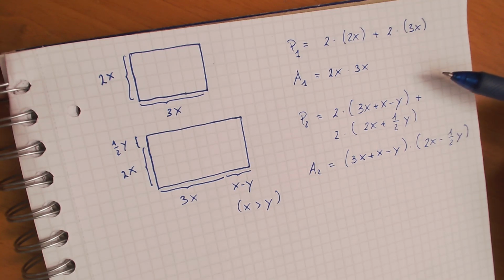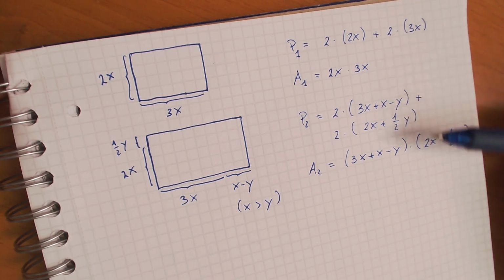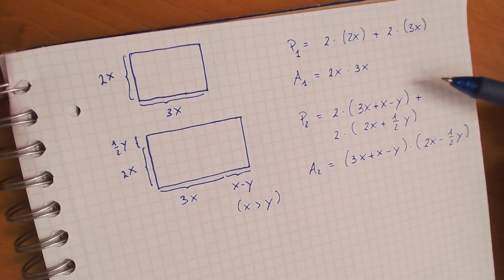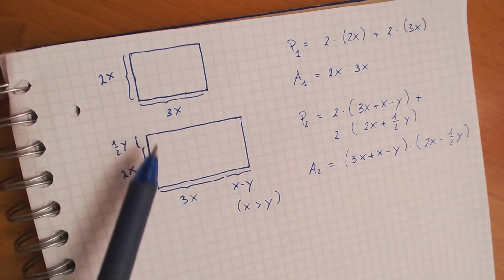But in this exercise we have to find the difference between the two perimeters and the two areas. So basically we have to find the increase in the perimeter and the increase in the area when we move from the first rectangle to the second one.